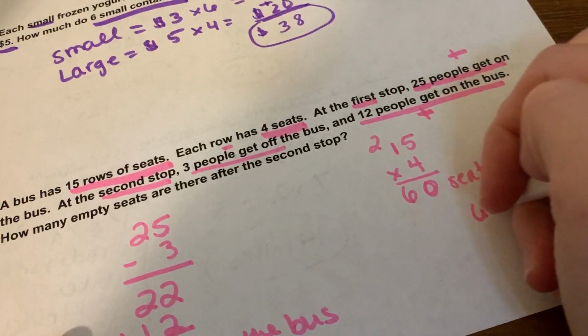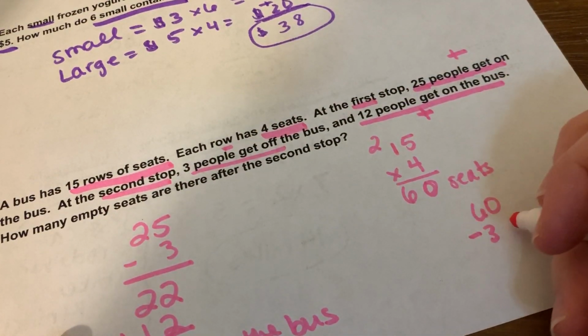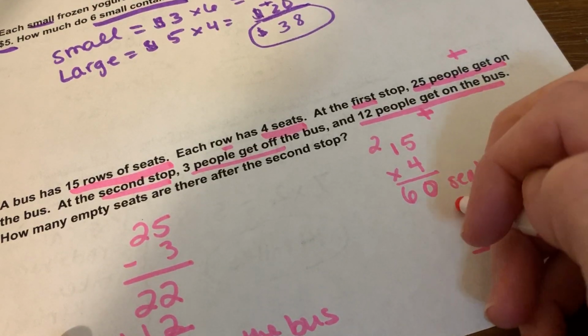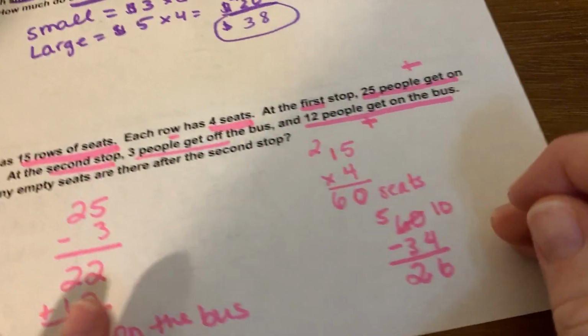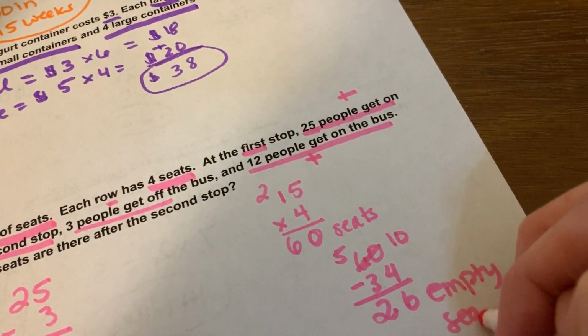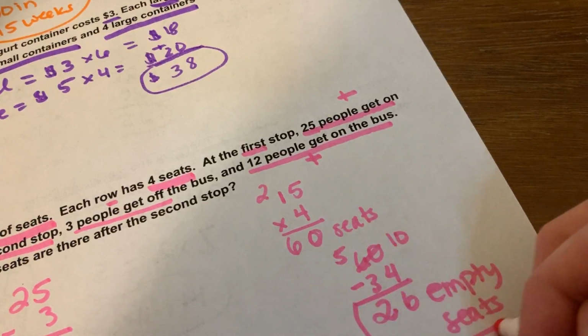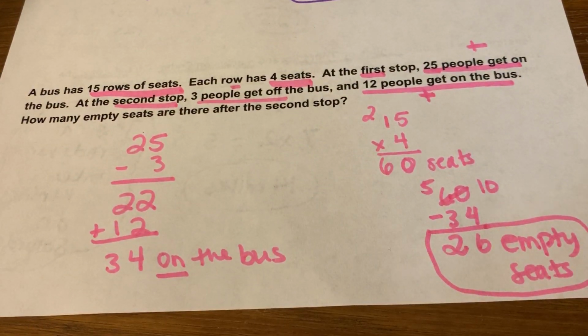I need to know how many are empty. So 60 take away 34. Let's do some borrowing. And I have 26 empty seats.